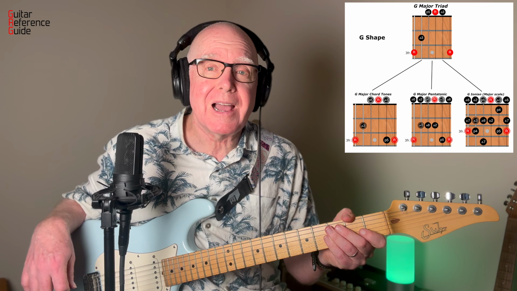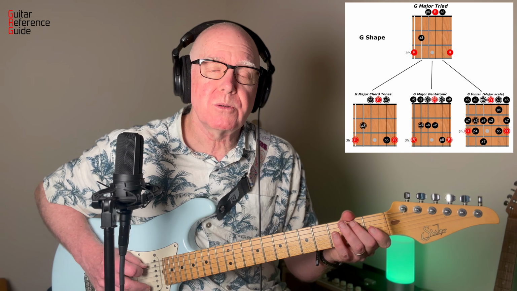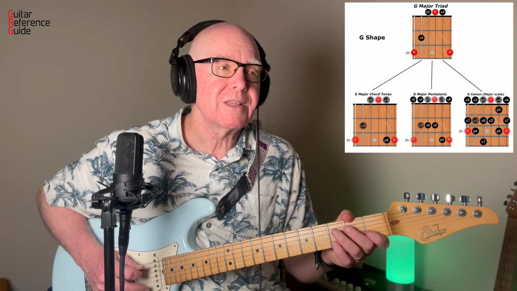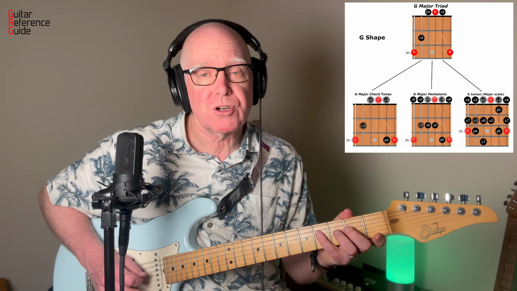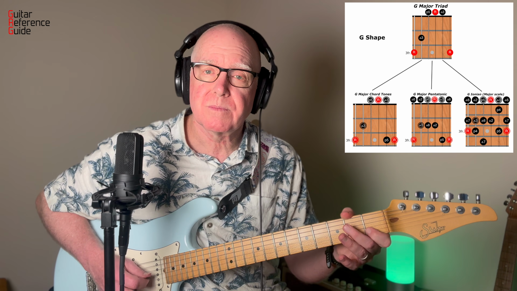Now if I went to the diatonic scales, I have all the notes in the key. So we have G, is my 1, A is my 2, B is my 3, C is my 4, D is my 5, E is my 6, F sharp is my 7, and then I'm back to my G. And that continues.